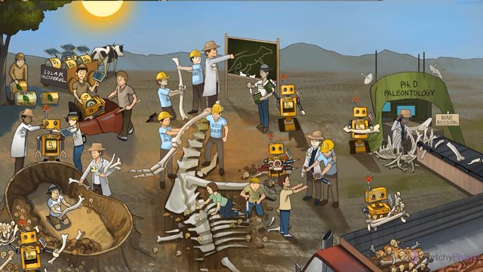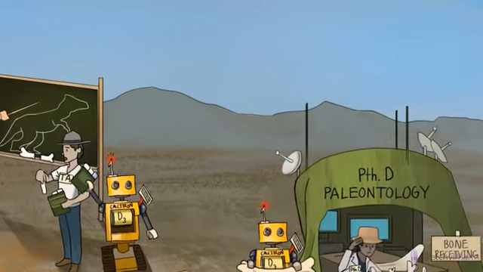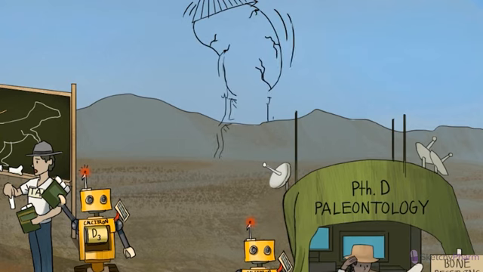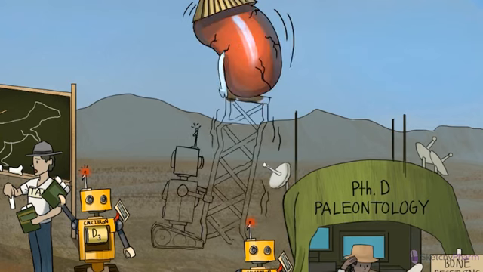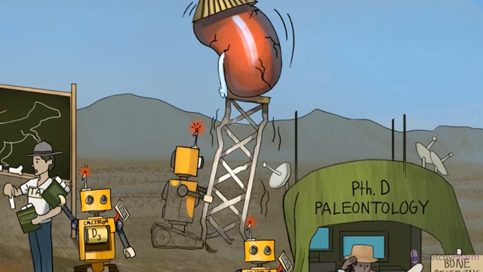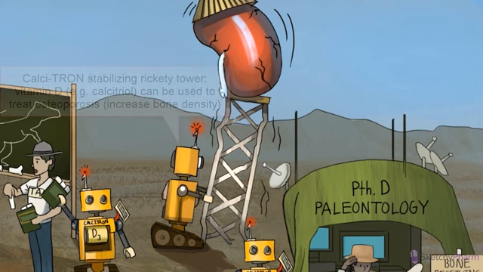Okay, now that we know all of the physiologic actions of vitamin D and its metabolites, let's discuss a few of the other uses of vitamin D. A nutritional vitamin D deficiency, either due to decreased dietary availability or decreased sunlight exposure, leads to rickets in children and osteomalacia in adults. The utility of vitamin D in preventing these disorders is represented here by our friendly calcitron robot, stabilizing this rickety old water tower. Notice, too, that the tank of the water tower looks like a cracked, failing kidney.